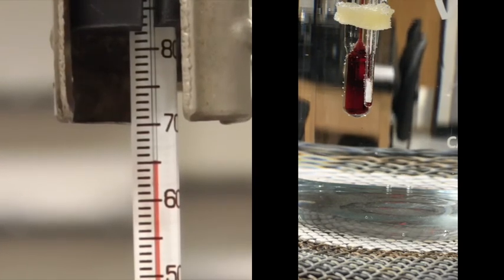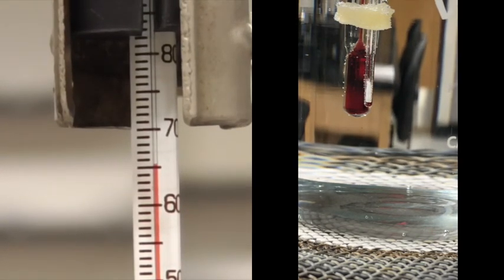There we go. Put the heat back on there. Bunsen burner back underneath.